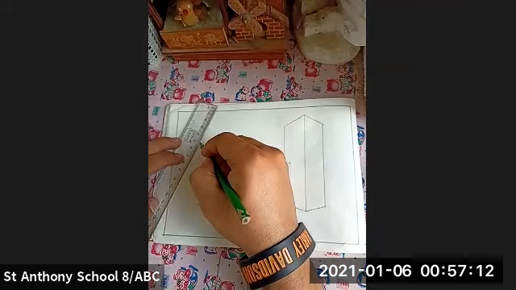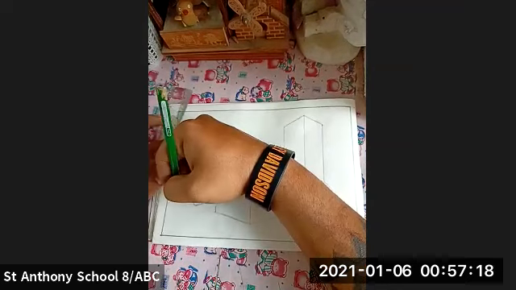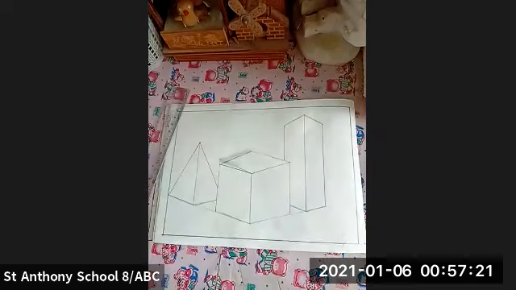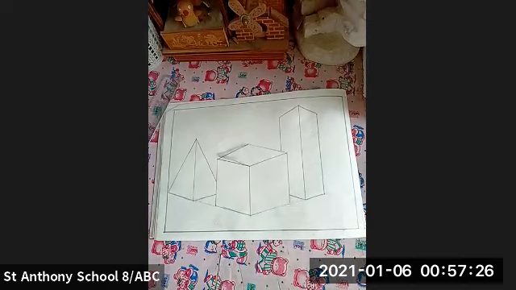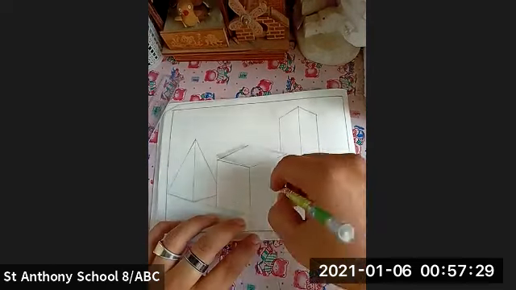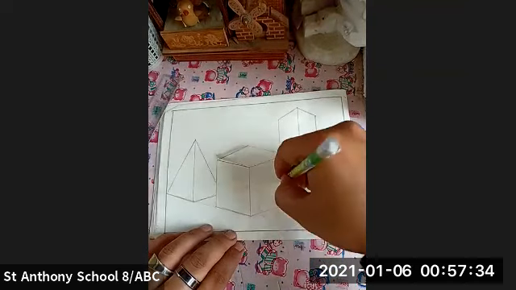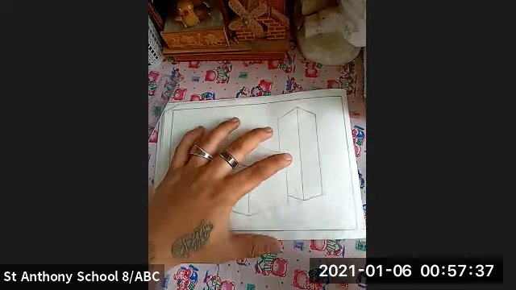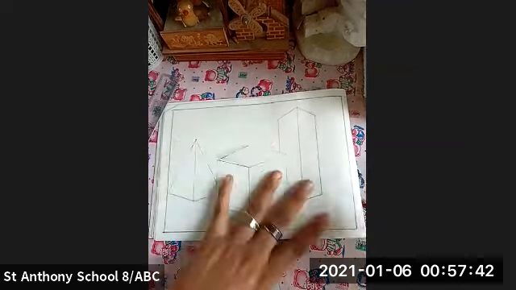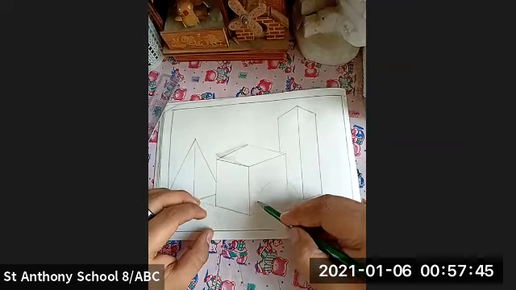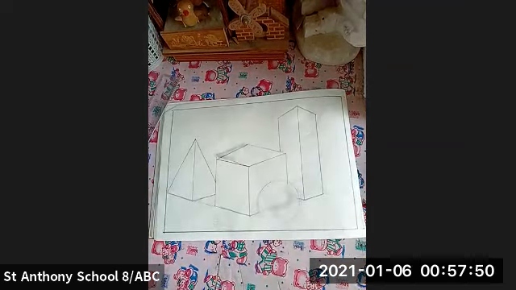Okay, so this is how you can do it. Yes, this is how I have made the cuboid, sorry, the pyramid. And in the front part, I'm going to draw the sphere in this way. Right over here, I'm going to draw the sphere. Yes, you just have to erase the inside part, giving an outline to this.